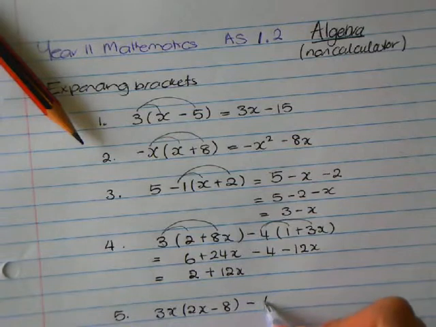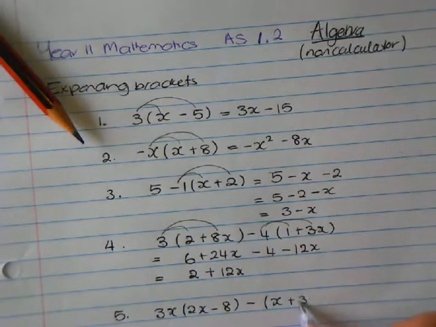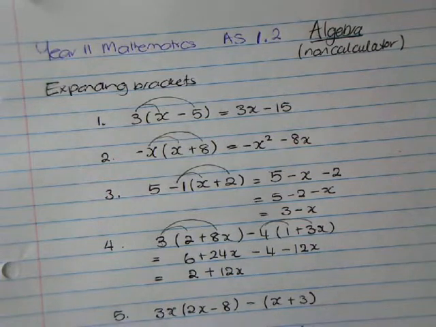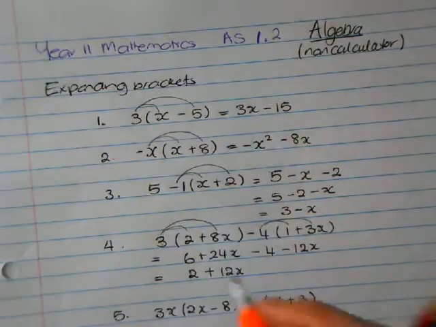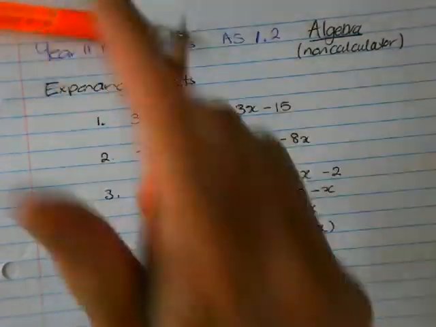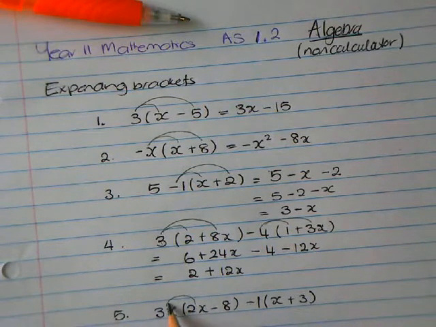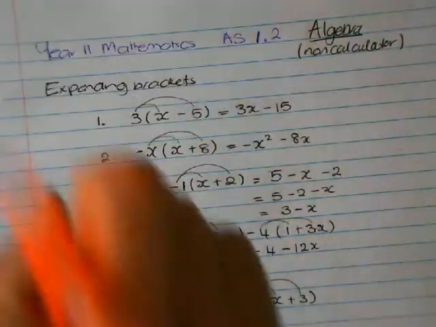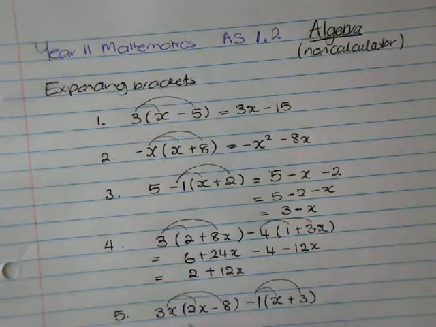The fifth one we're going to do, one more like that, is 3x(2x - 8) - (x + 3). Similarly to this one up here, we've got a negative in front of a bracket, so to make it easy, simply put a 1 in front of the bracket. So it's going to be 3x times 2x, 3x times negative 8, negative 1 times x, and negative 1 times 3.